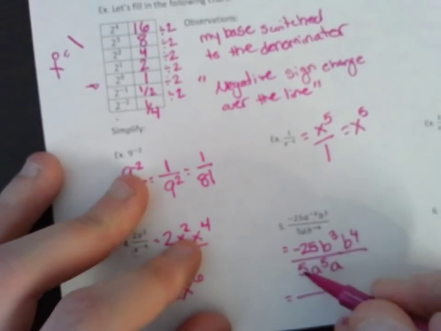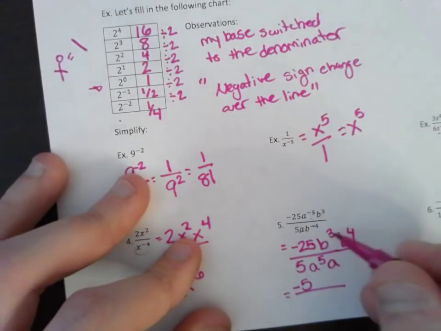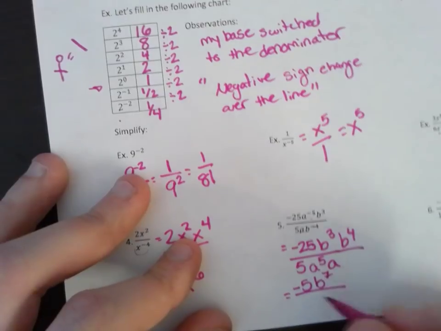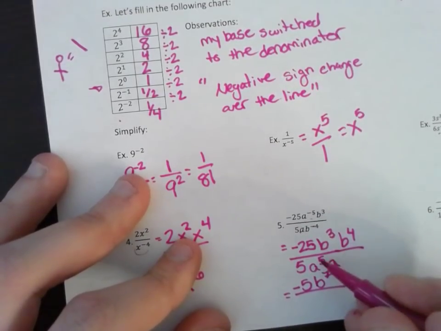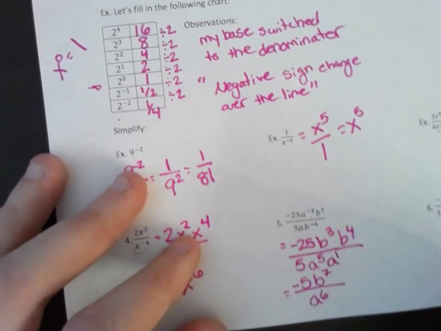Negative 25 divided by 5 is, we know, negative 5. B cubed, b to the 4th, 3 factors of b, 4 factors of b. I have 7 factors of b. Then down here I have 5 factors of a, and I have 1 factor of a, that's a to the 6th. Boom!